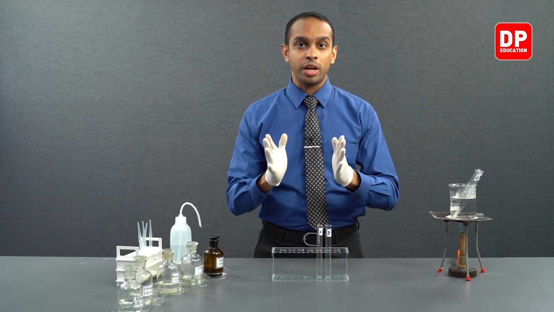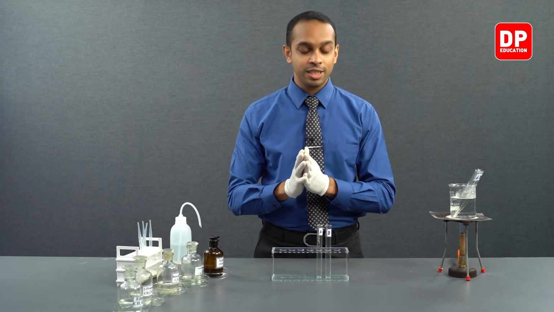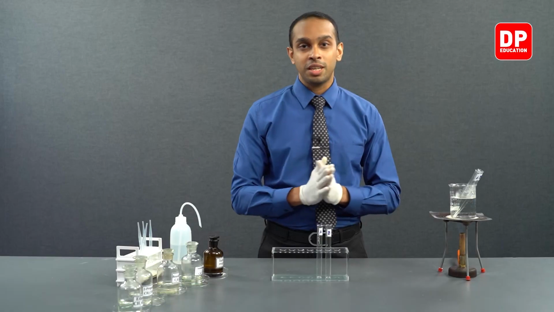So this silver solid that is formed gets coated on the interior walls of the test tube, and the test tube appears to be a silver mirror. So we will leave the test tubes for a while.